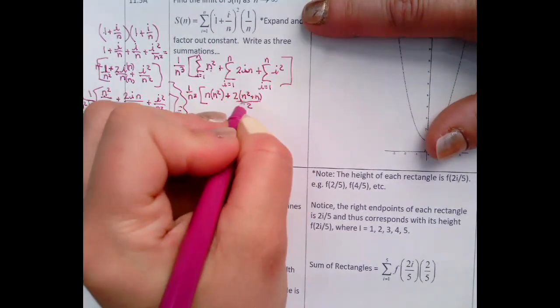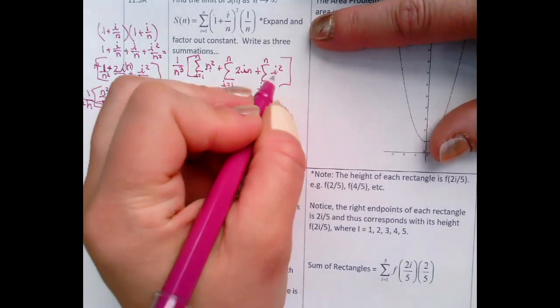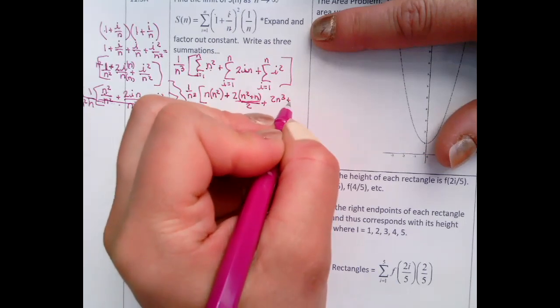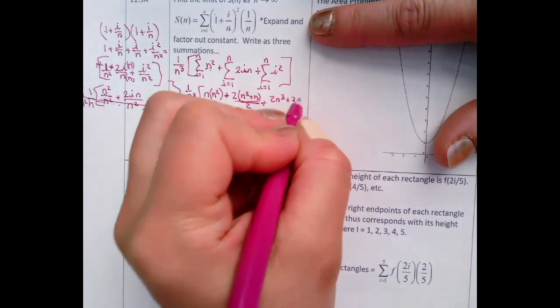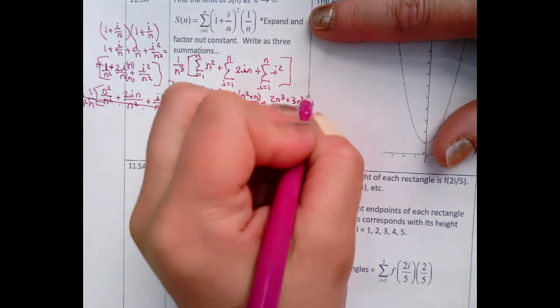I'm not going to cancel those 2's yet, and you'll see why. Then plus the sum of i squared, which is 2n to the third plus 3n squared plus n all over 6.